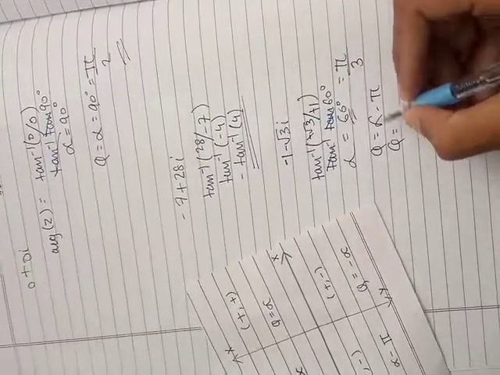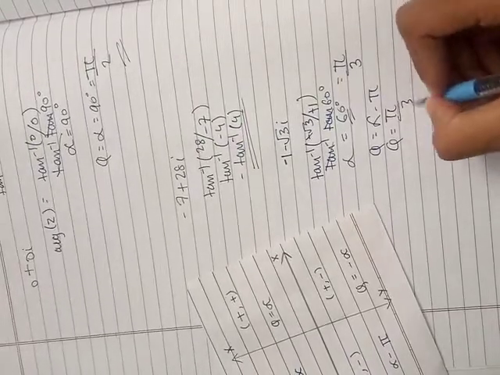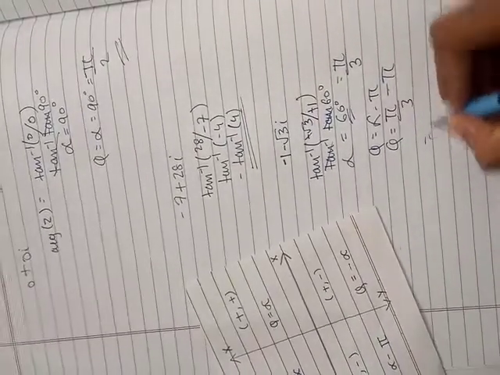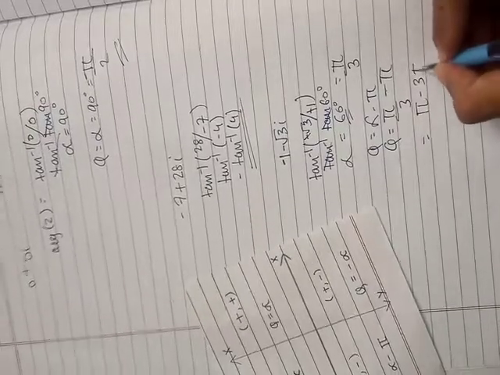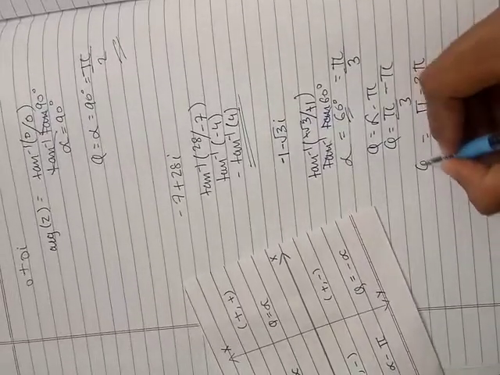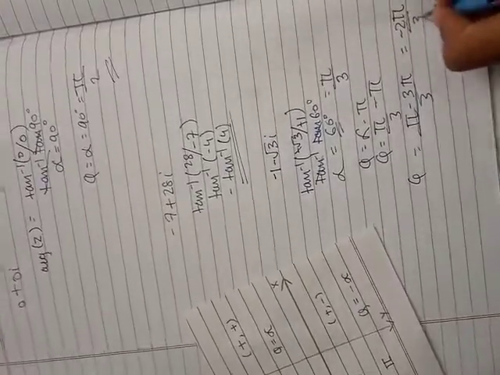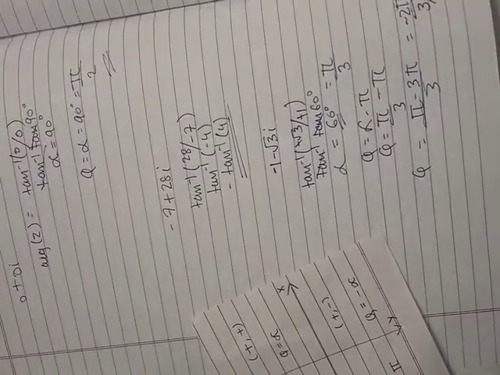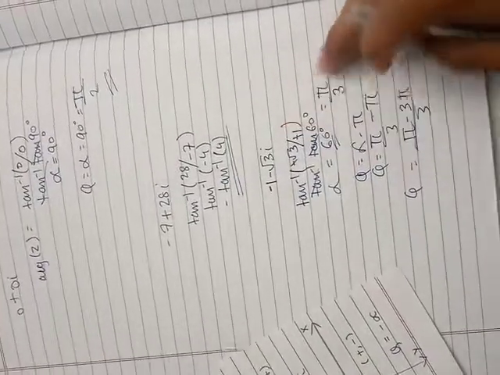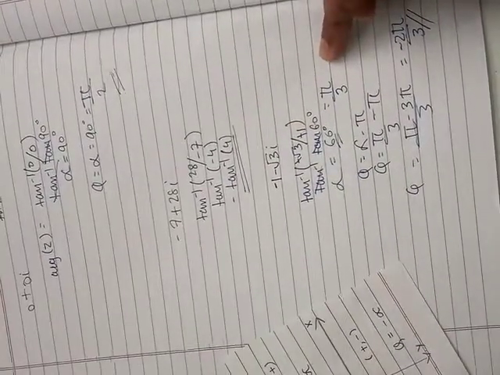So theta is equal to alpha, that is pi upon 3, minus pi. So we are left with pi minus 3 pi upon 3 is equal to theta. So we are just left with negative 2 pi upon 3. So this is our argument of negative 1 minus root 3 iota.